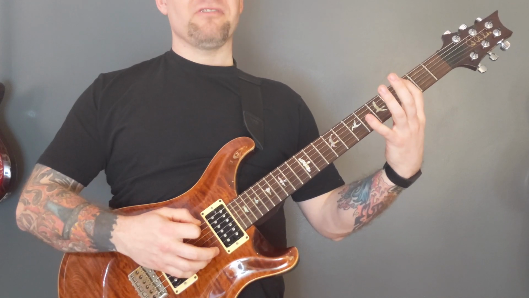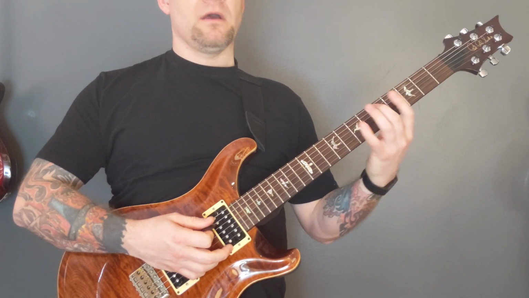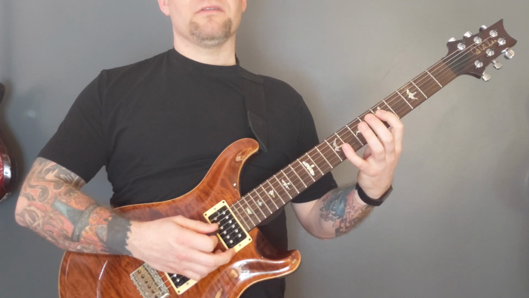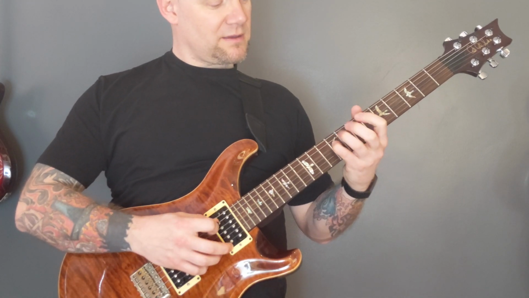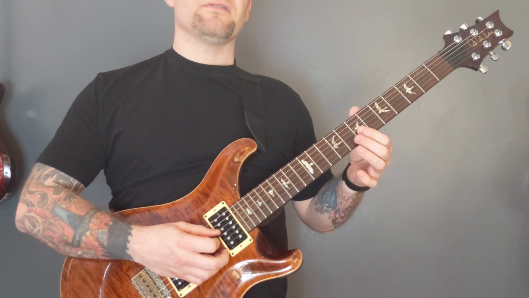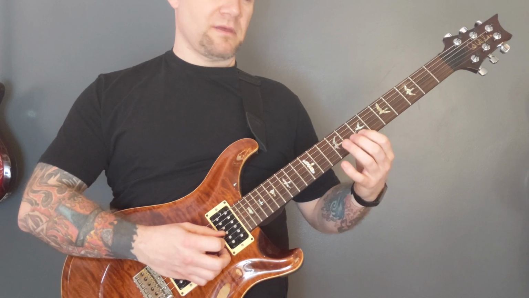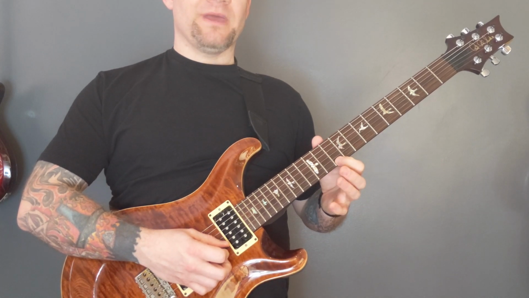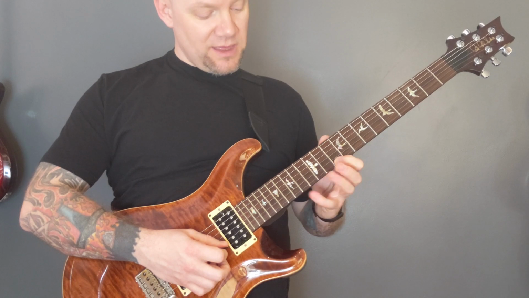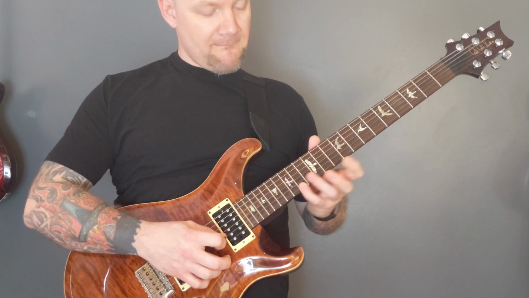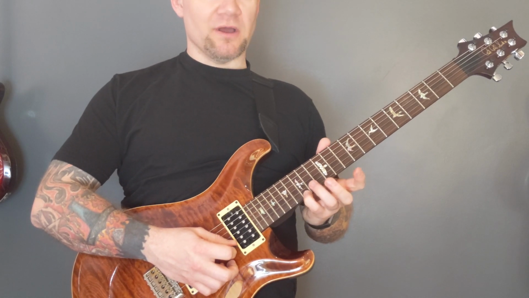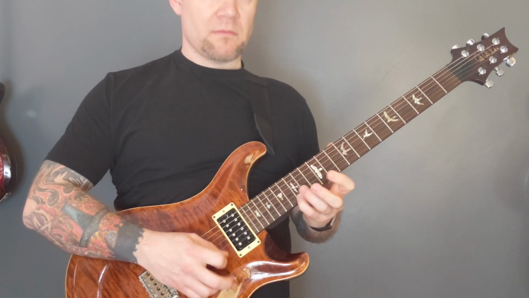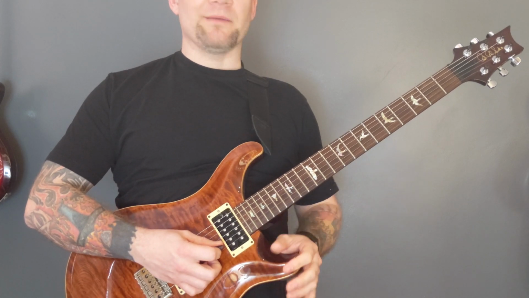On the bottom string, 3, 7, 5 of the A, and then 4, 5 of the D, 7 of the D, 9 of the D, then 7 of the G, 7 of the B, 8 of the B up to 12 of the B. Then we have 10 of the high E up to 14 of the high E. And we finish on the 15 of the high E. And it would be the same on the way back down.